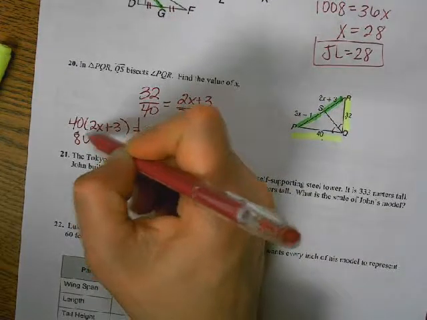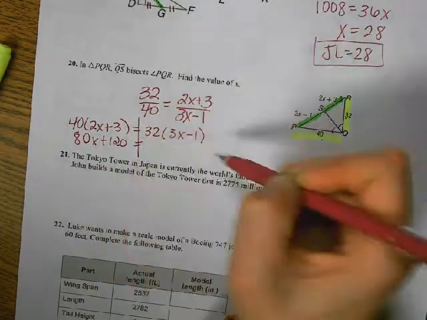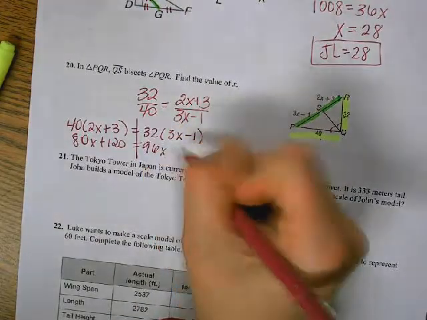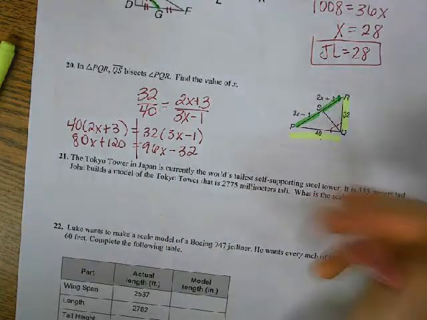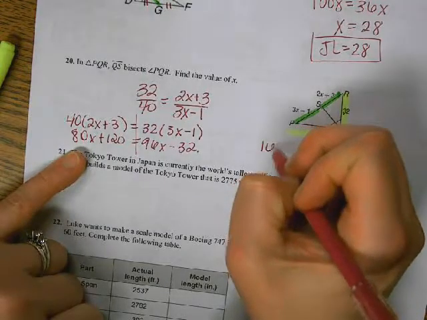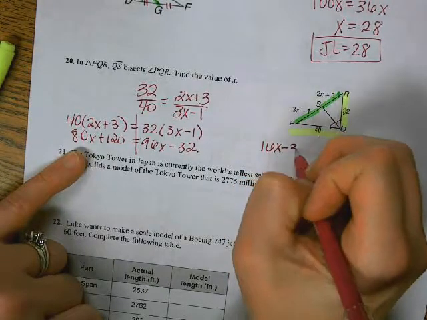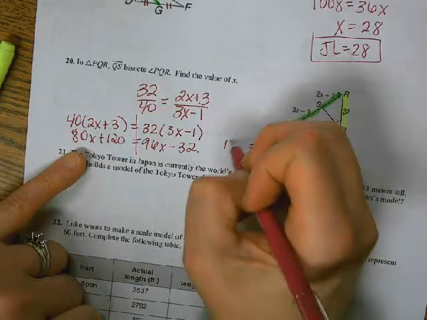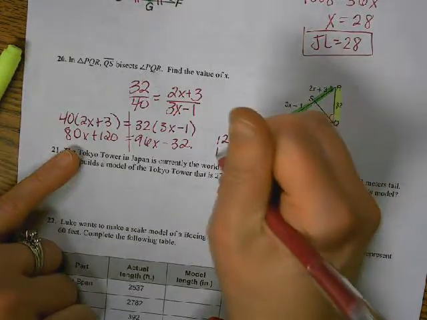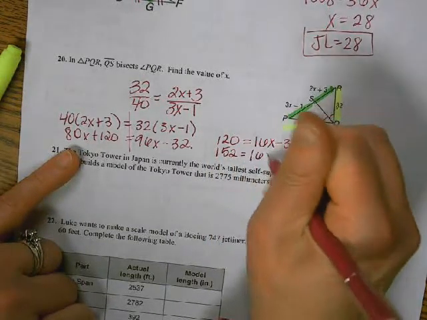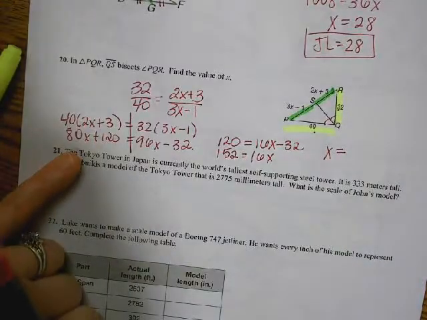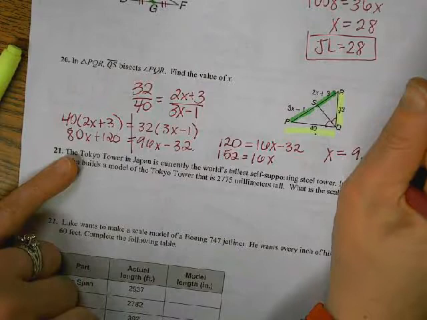Distribute, that's 80x plus 120. 32 times 3 is 96 minus 32. This side is Texas, so I'm going to subtract 80x. That leaves me with 16x on this side, minus 32 on this side, and 120 on this side. Add 32 to both sides, that gives me 152 is 16x, then divide. 9.5.